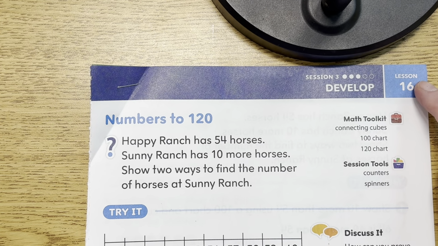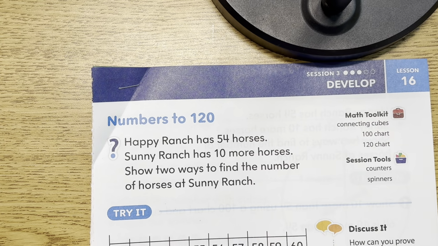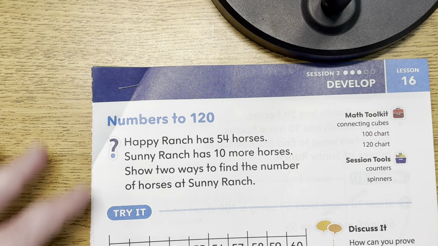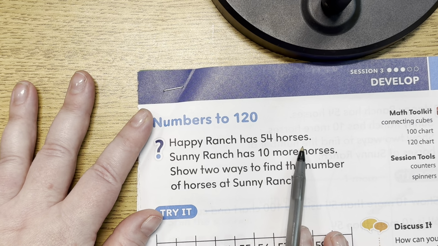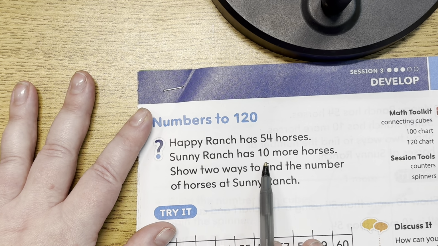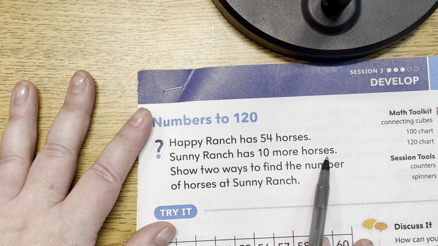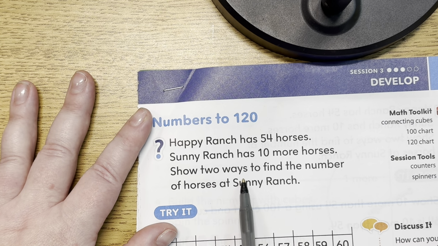Lesson 16, Session 3, Numbers to 120. Happy Ranch has 54 horses. Sunny Ranch has 10 more horses. Show 2 ways to find the number of horses at Sunny Ranch.